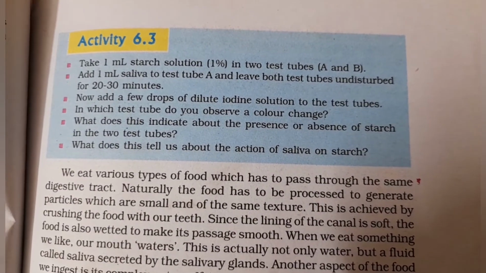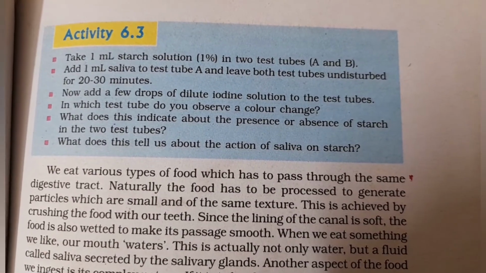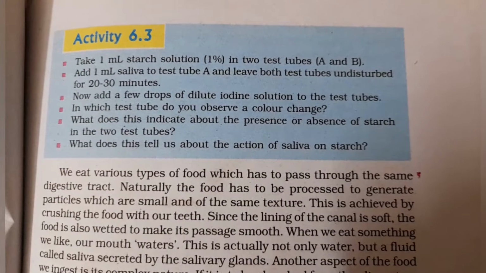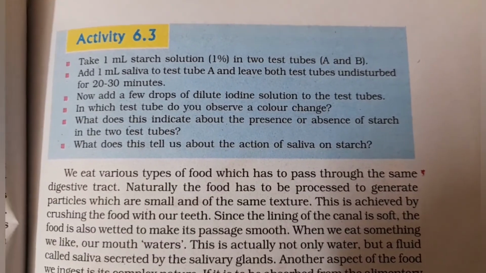Then add a few drops of dilute iodine solution to both of the test tubes. They are asking in which test tube there is a color change, and what we can learn from this experiment.